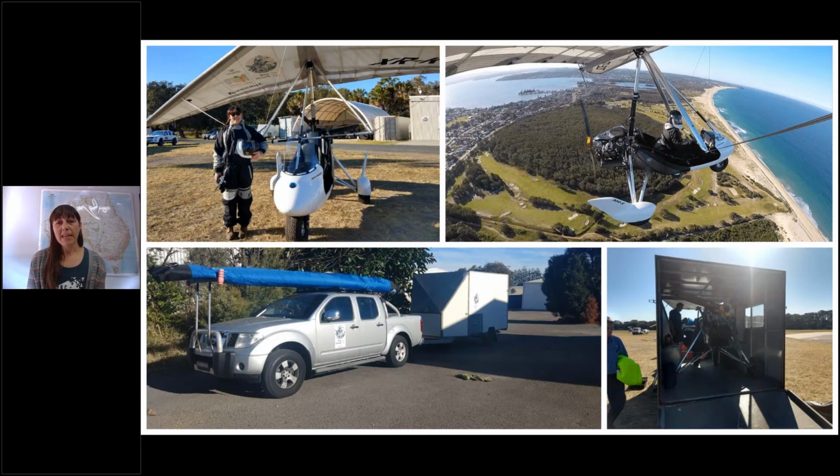And my plan was to get experience flying in different parts of the country and to also promote the flight with local community groups. And in this image, you can see the wing comes off the plane and you can fold it up, and that's what's on top of the vehicle there, the wing folded up, and the trike base is in the trailer. So you can disconnect the two and take it on the road. It's a very transportable aircraft.